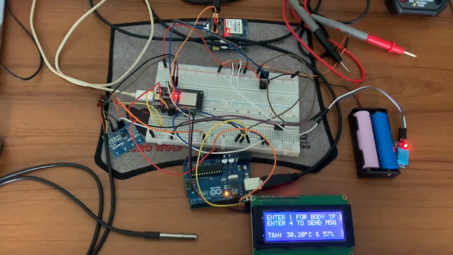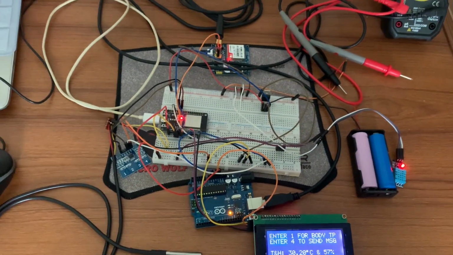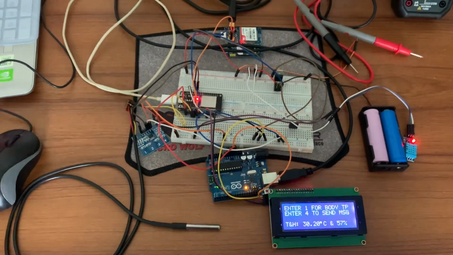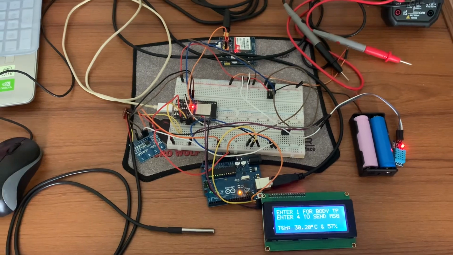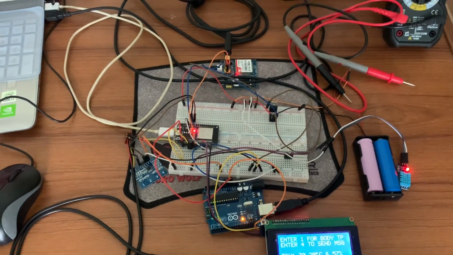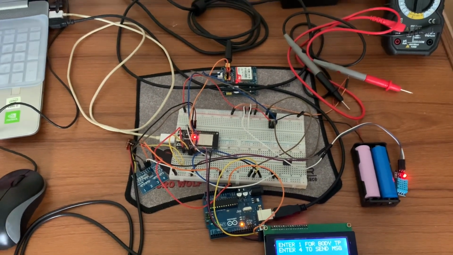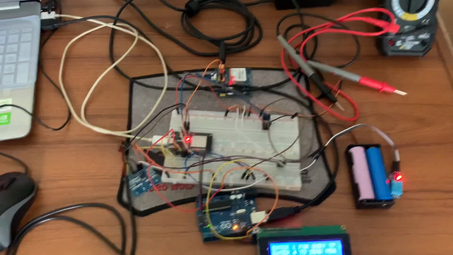So I'll be splitting the entire project into 3 parts. In the first part, I'll be monitoring the body temperature. In the second part, I'll be monitoring the heartbeat per minute. And finally, in the third part, I'll be monitoring the blood oxygen level, also known as SpO2, which is oxygen saturation in a person.